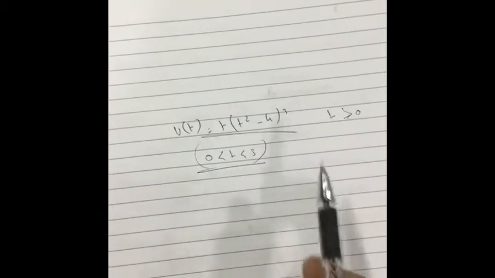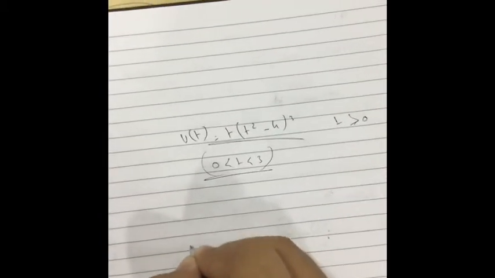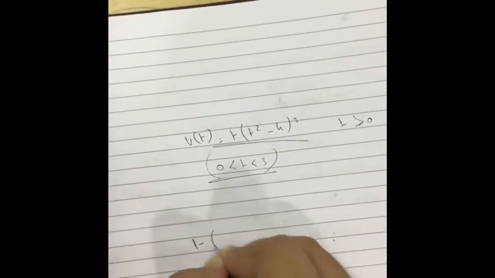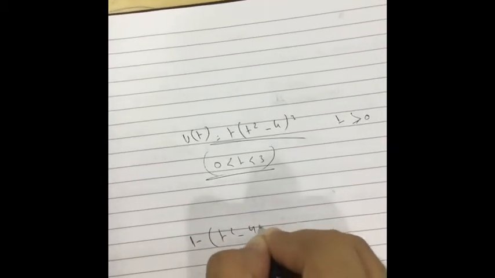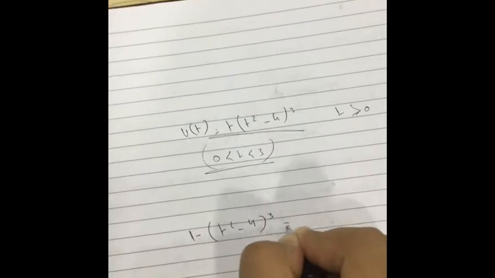First of all, we have to get the zeros from this equation. t squared minus 4 cubed equals 0.